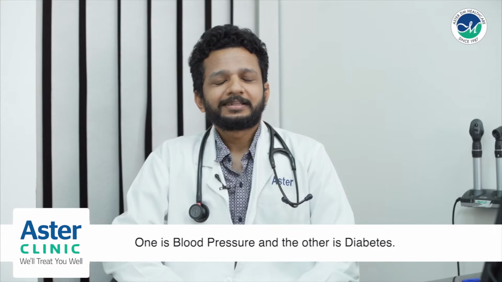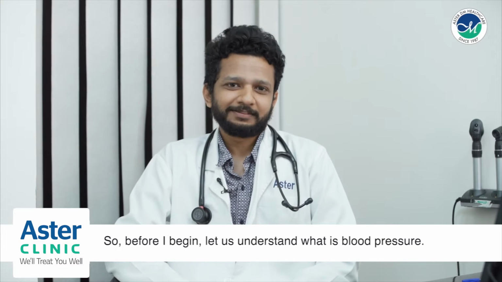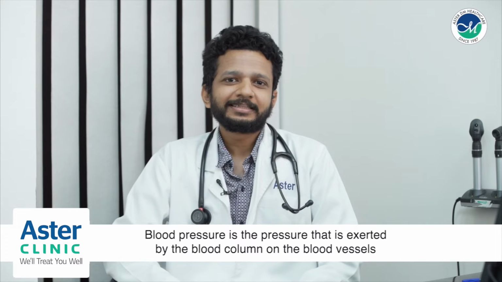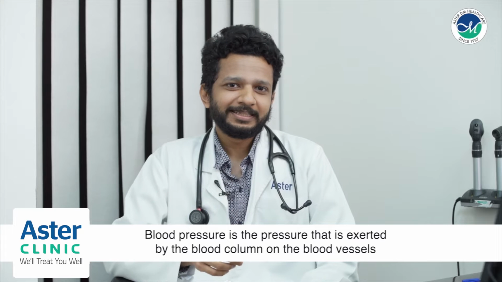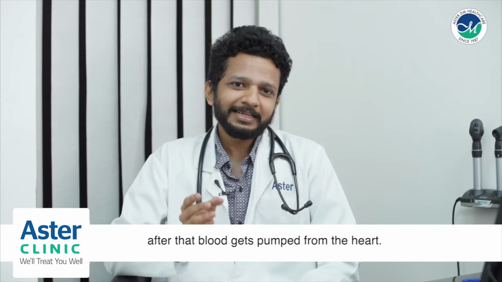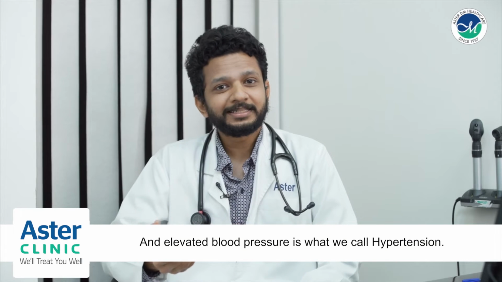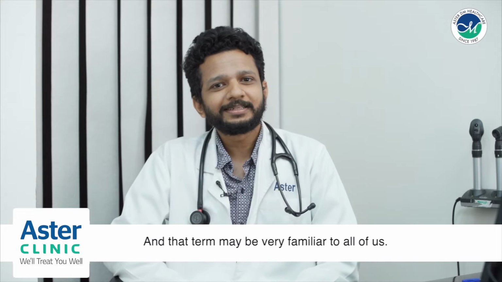Okay. So before I begin, let us understand what is blood pressure. Blood pressure is the pressure that is exerted by the blood column on the blood vessels after that blood gets pumped from the heart. And elevated blood pressure is what we call hypertension, and that term may be very familiar to all of us.